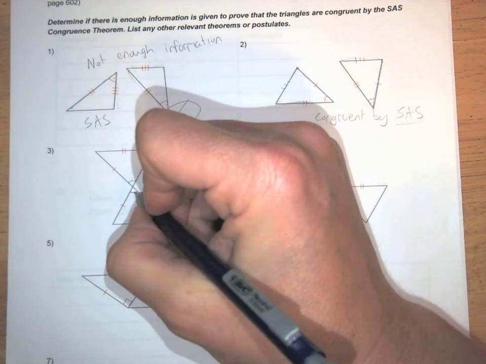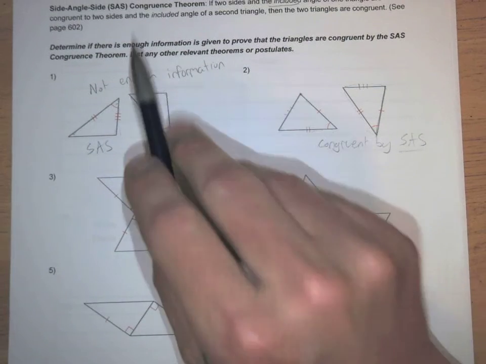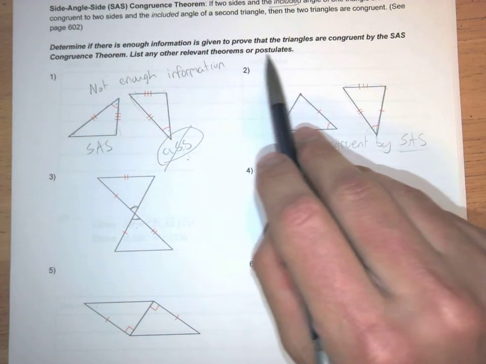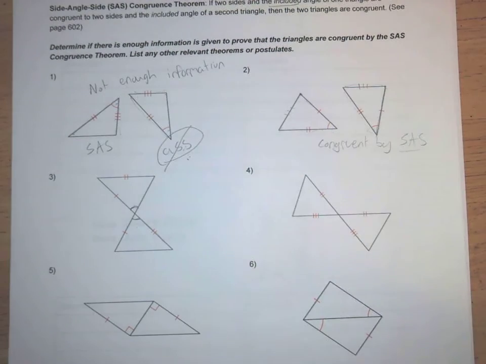So we have some more information now. We have more information than we did before because we used a different theorem. And this says, list any other relevant theorems or postulates. So the vertical angles theorem can get us another piece of information. Now with that piece of information, do we have enough? Well, let's see.